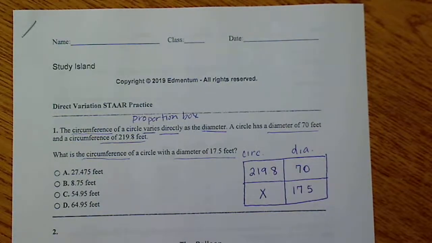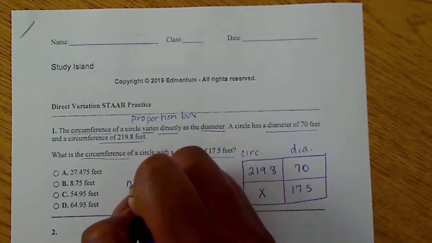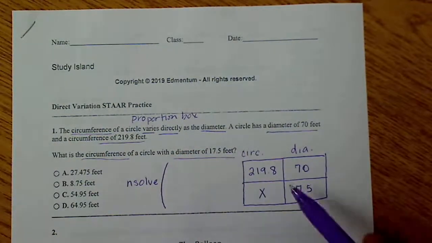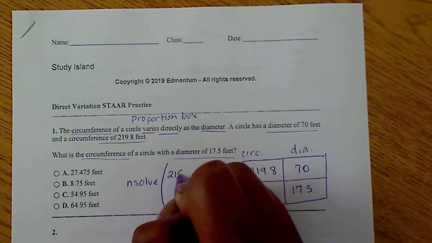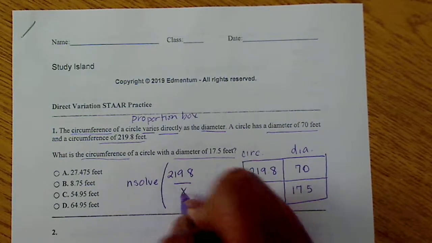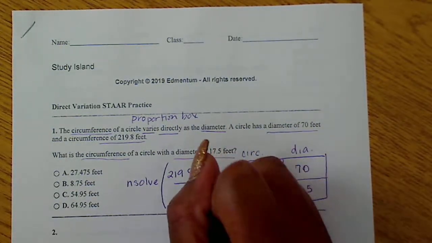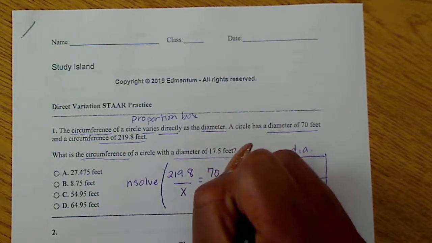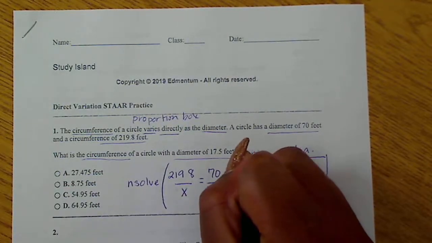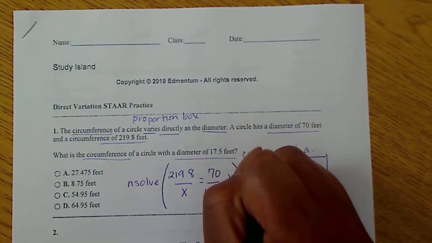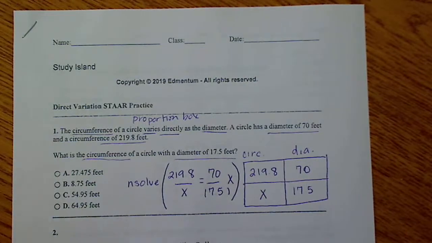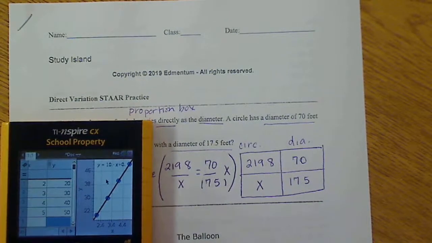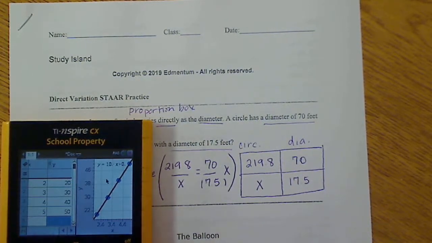So in menu 3-1 in solve, I'm going to have 219.8 over x is equal to 70 divided by 17.5, comma, x. So I'll put that in my calculator.